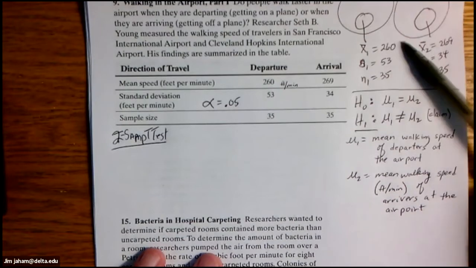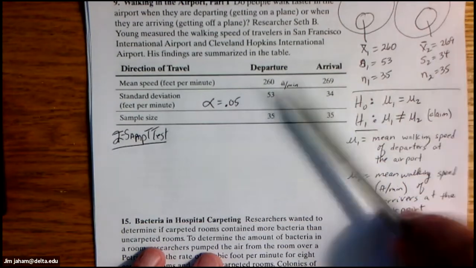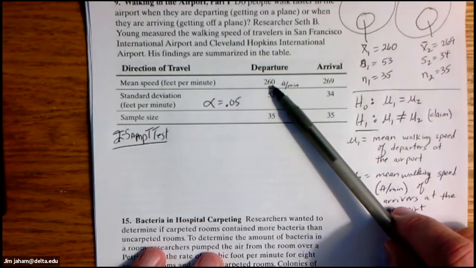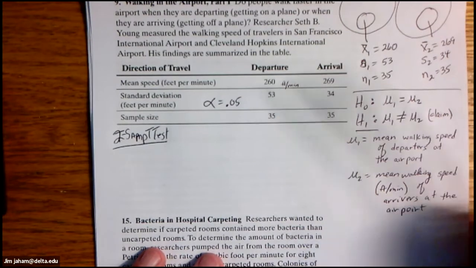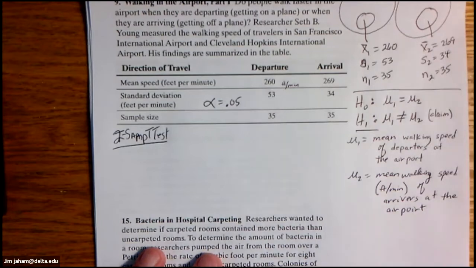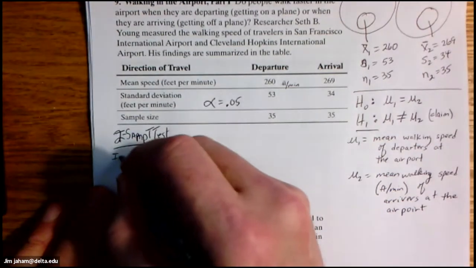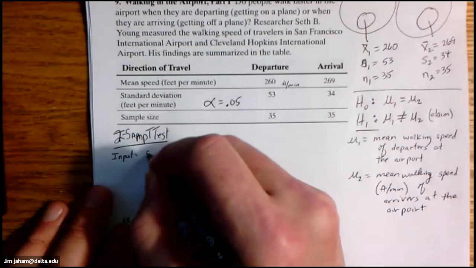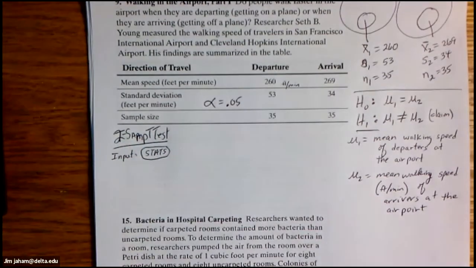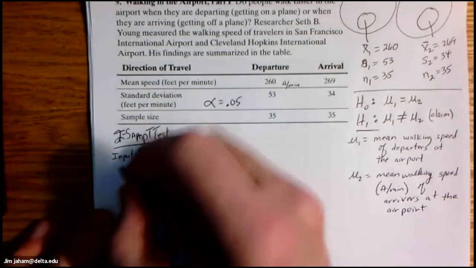All right, now when you go there, we have the summary stats. We don't actually have the raw data that Mr. Young collected here. We don't have a list of all the data values we can put in L1 and L2. We just have the summary stats for each group. So you're going to have to enter in all of these. And so as before, the input will be the summary stats. If you selected the data option this time, you'd have to enter in data for the first group in L1 and for the second group in L2. And you're actually going to have the first list and the second list if you select data. But we have summary stats.